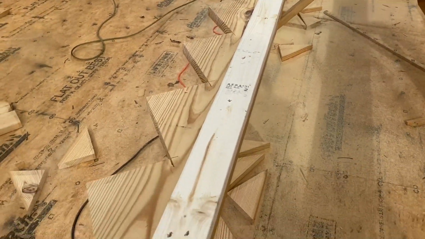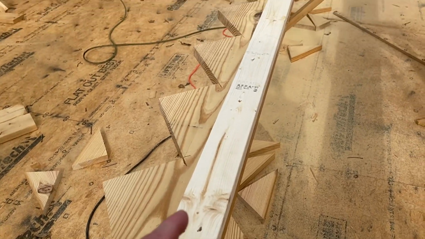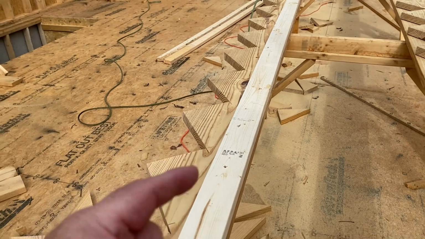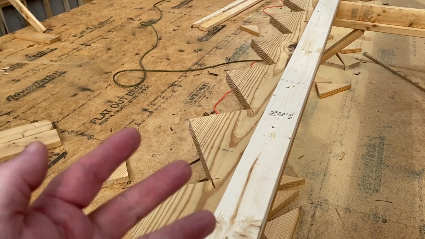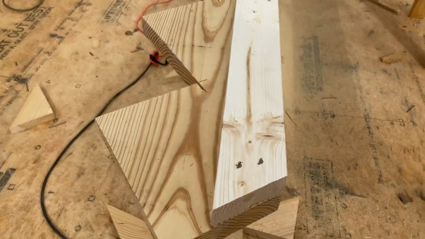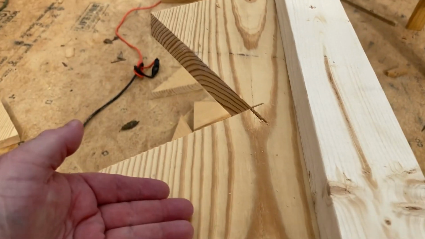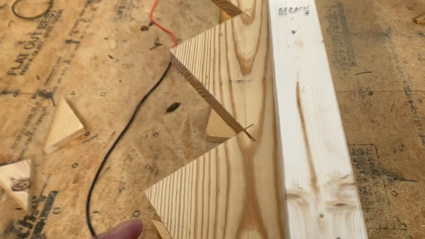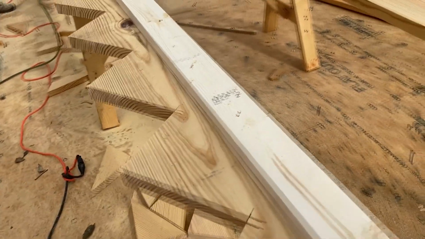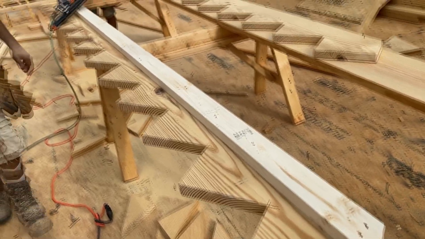Now, this tip of wood serves several purposes. It helps to strengthen the stringer, but it also spaces it off the wall so you can slide drywall and your skirt board down here so you don't have to notch out your drywall and skirt board. So it serves several purposes.